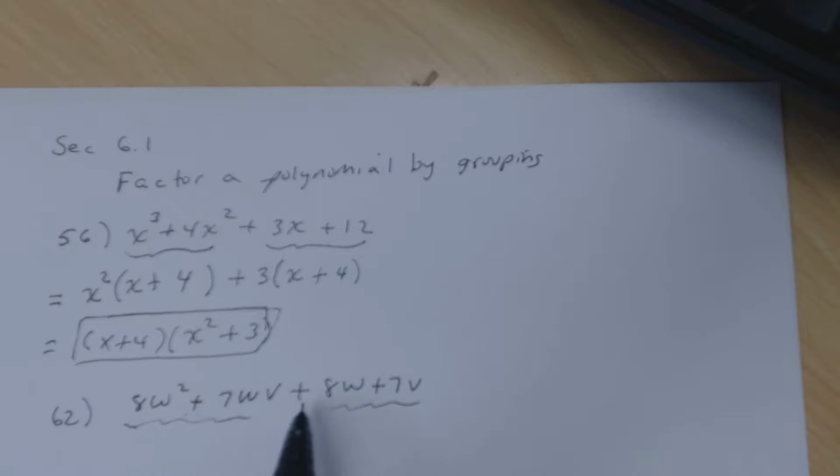Now this time I have two variables, w and v. So in this first group, the GCF is w. If you look at the coefficients, 8 and 7, the GCF is 1. This term has two factors of w. This one only has one, so we take out one factor. This has a v. This has no v as a factor, so we cannot factor out a v. So the GCF is just w. So I'm going to get w times, and then remember you have to write this as a product. So it's your GCF times a polynomial that will give us this back.